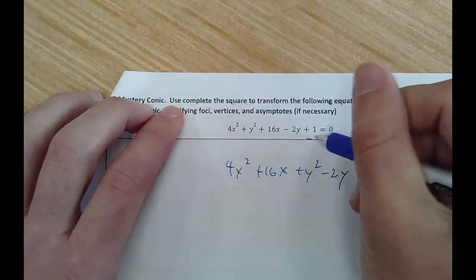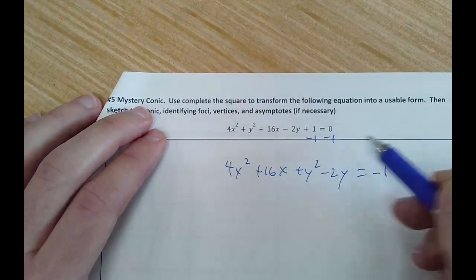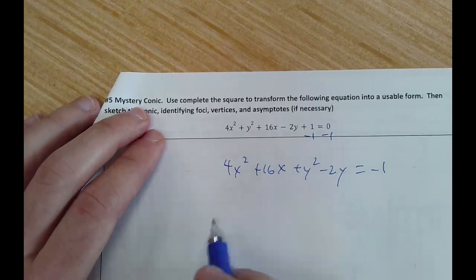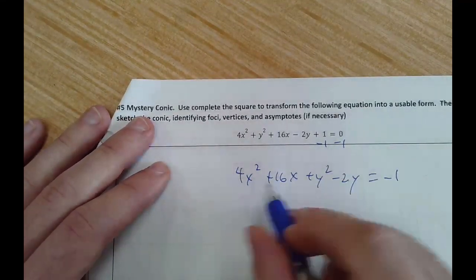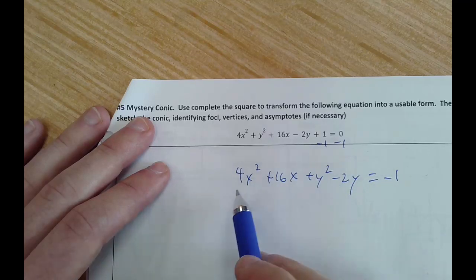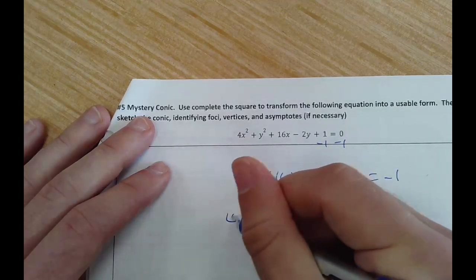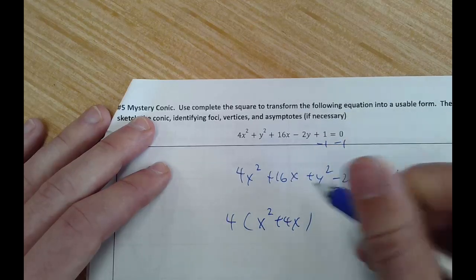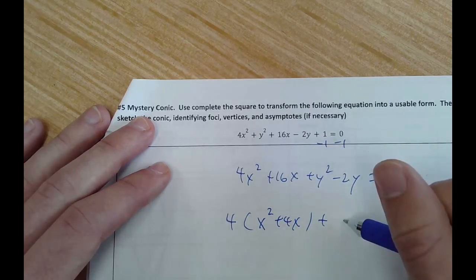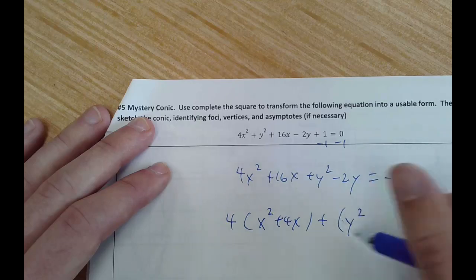So just move the 1 over by subtracting 1, and then group the terms. So then we're going to take out the greatest numerical factor out of each term, right? So out of the x terms, the greatest numerical factor is a 4. We can write it as 4 times x squared plus 4x, and then I can't take anything out of the y. It's just y squared minus 2y.